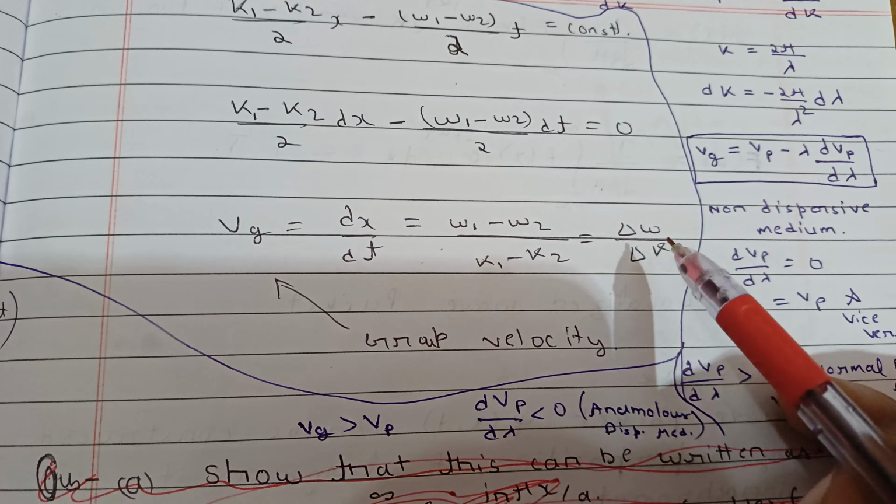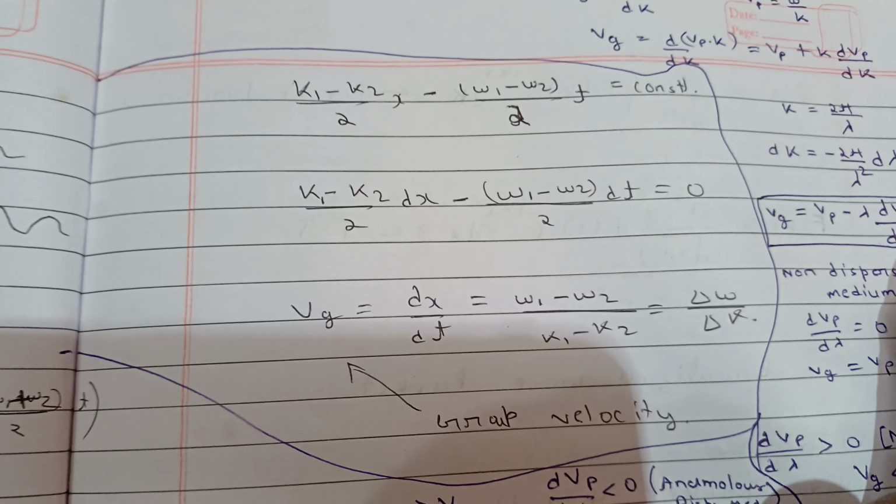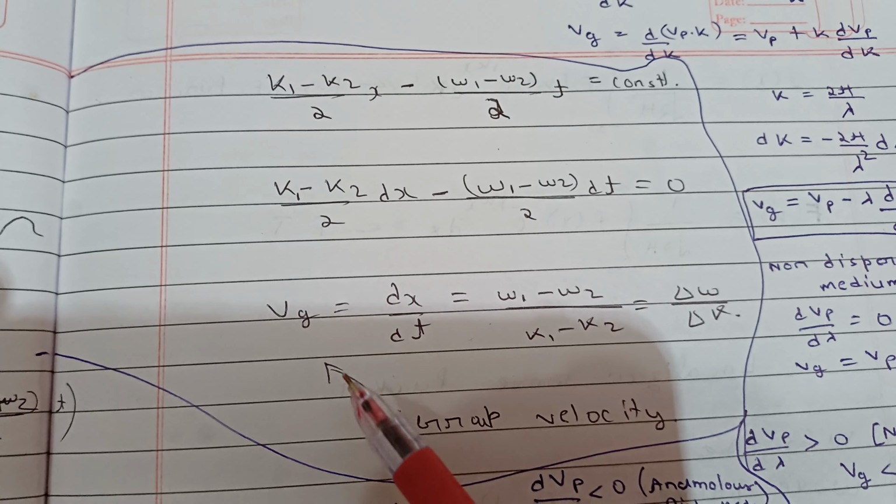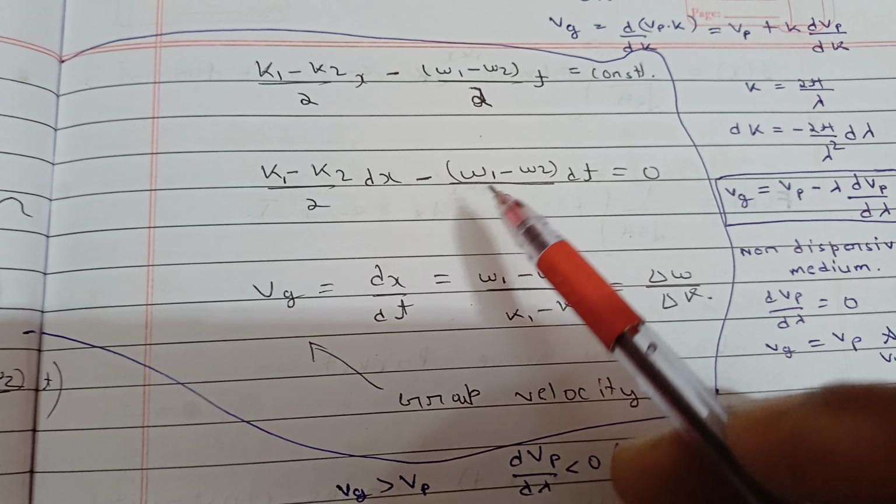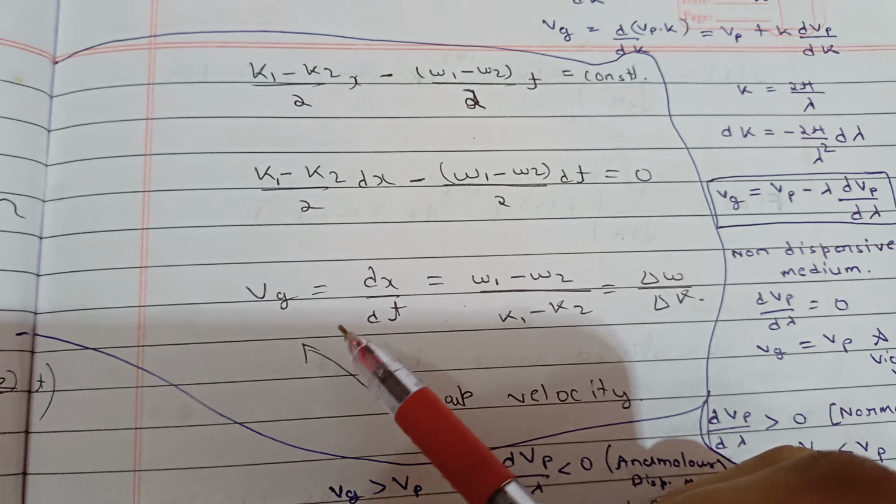So remember these expressions for the group velocity and phase velocity, and what is the difference. So you must note that. Now let's find some relation between the group velocity and the phase velocity. So we know Vp, phase velocity, is nothing but omega by k, and Vg equals d omega by dk. From here omega equals Vp k. Put it here and differentiate. Use the product rule, it will give you Vp plus k dVp/dk.